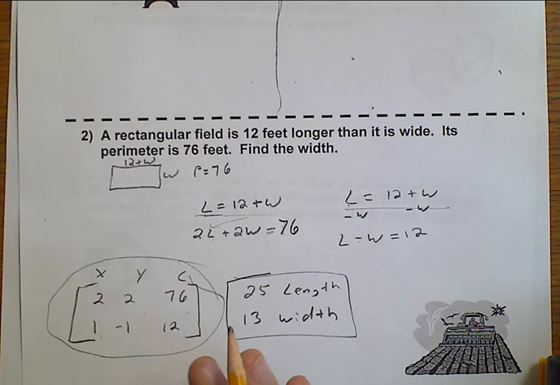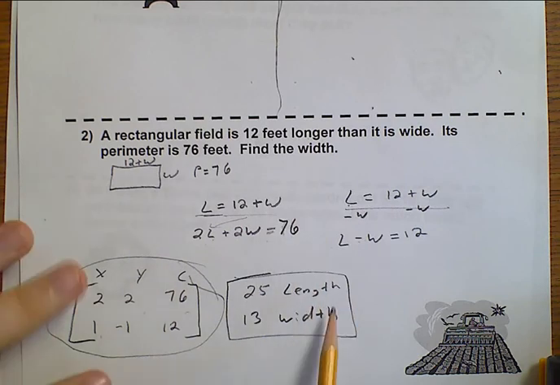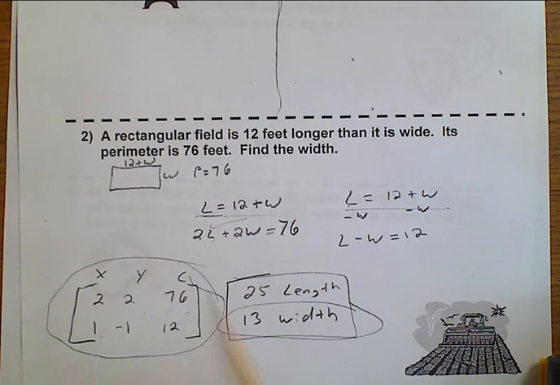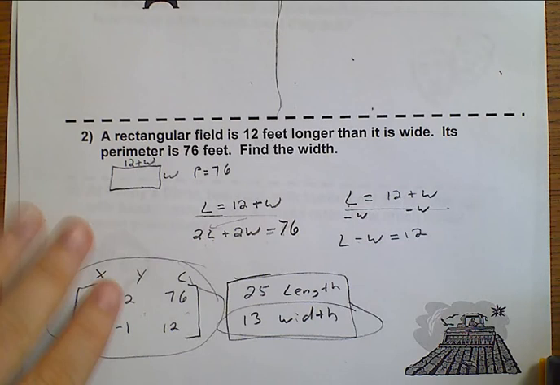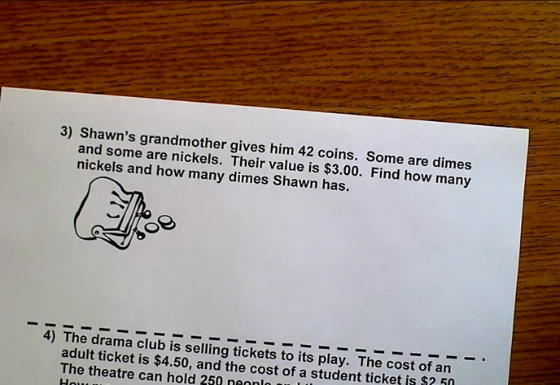It wants the width. It didn't require the length. Well, there's our width right there. Again, you could have used substitution like we did in the last assignment. It might have been a little bit easier for you if we get the same answers. Moving on to example number 3.